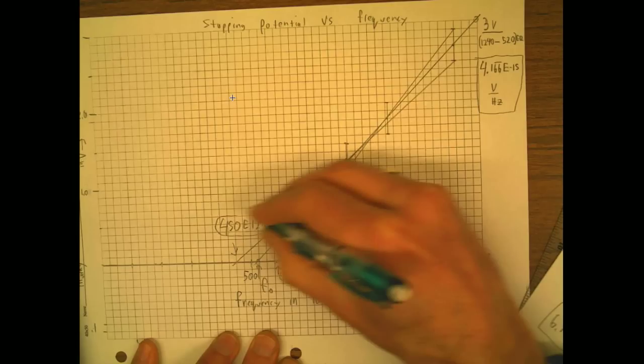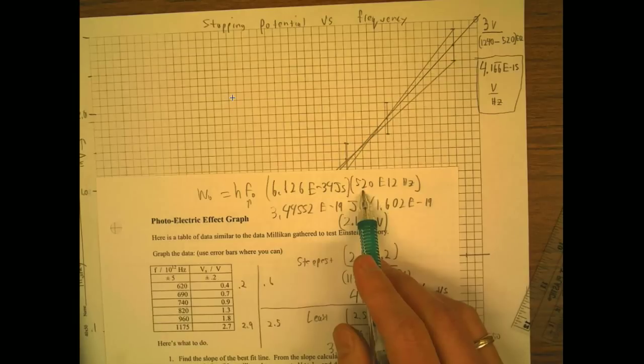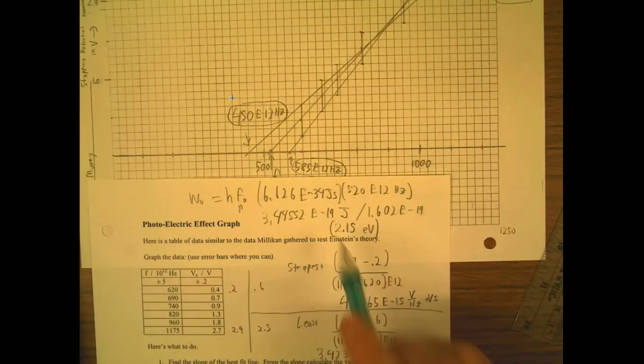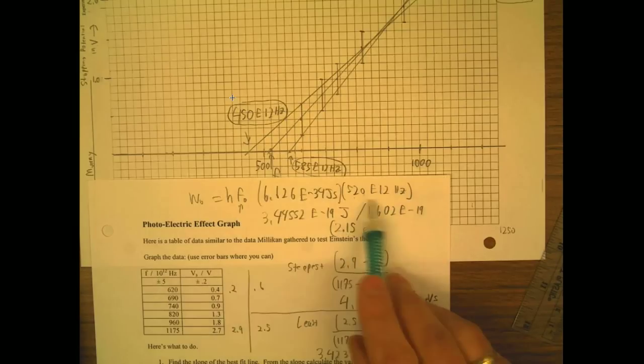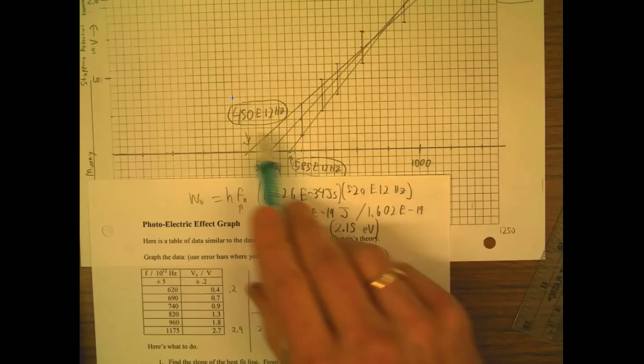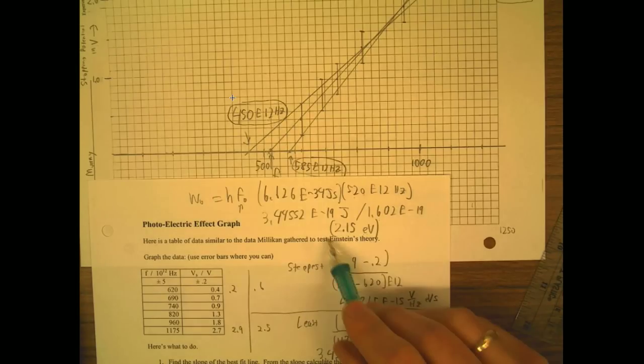So what I think you're going to do is exactly what I did here. Here I used 520 for that one, right? You're going to use 585 times 10 to the 12th for this upper limit, and then I think you're going to use 450 times 10 to the 12th for the lower one, right? And you're going to get a range of electron volts. Okay?